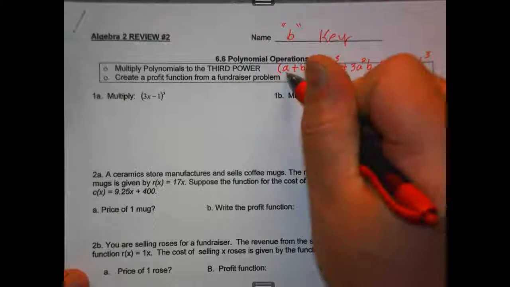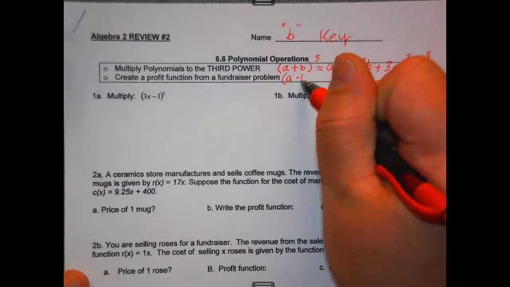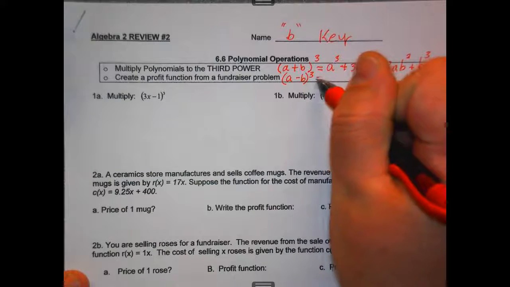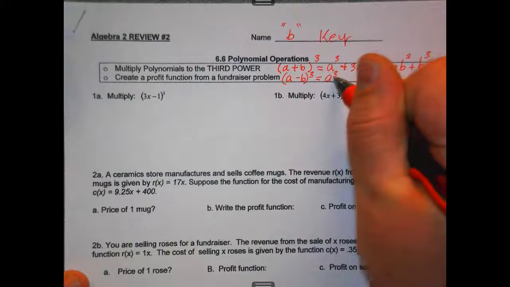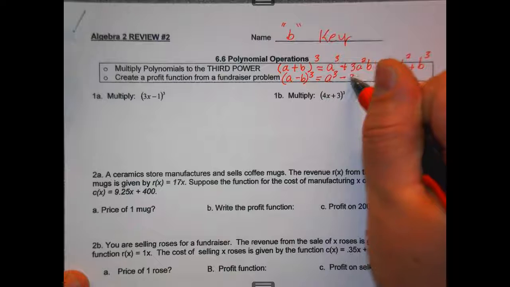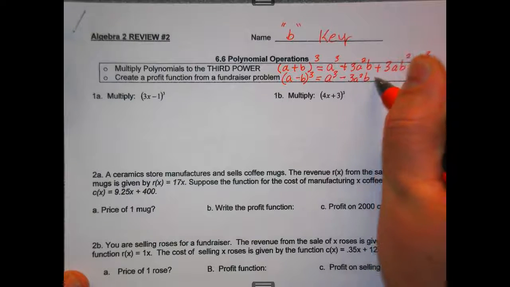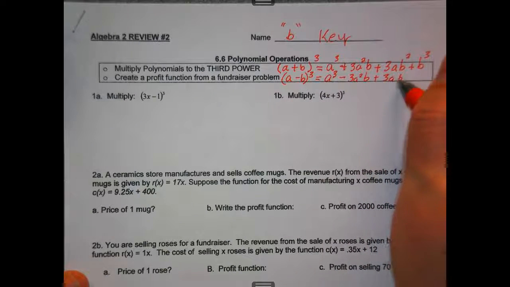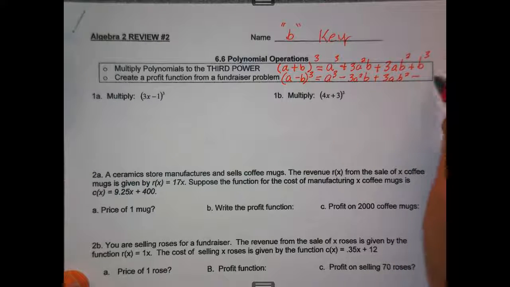And then (a minus b) quantity cubed equals a cubed minus 3a squared b plus 3ab squared minus b cubed.